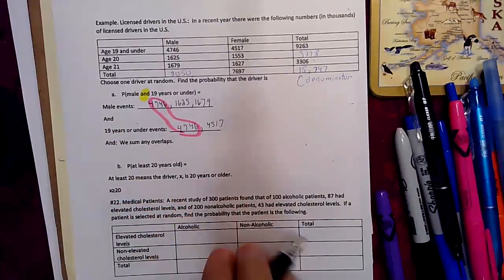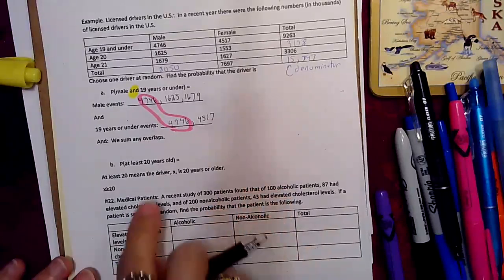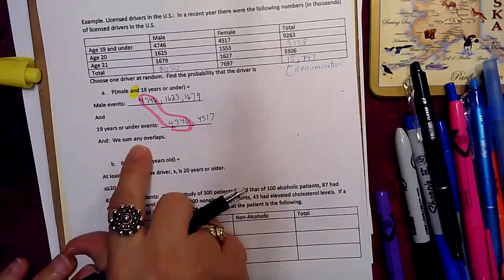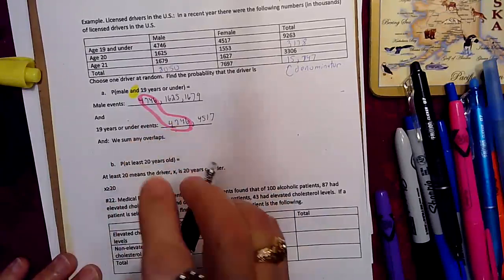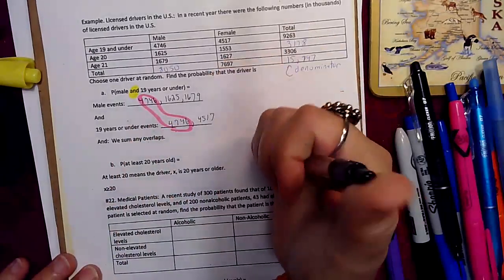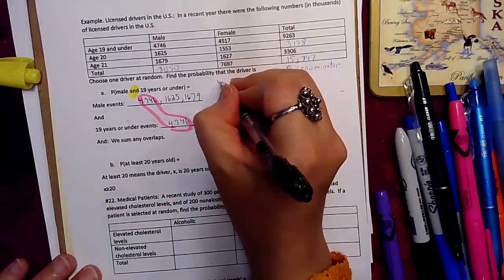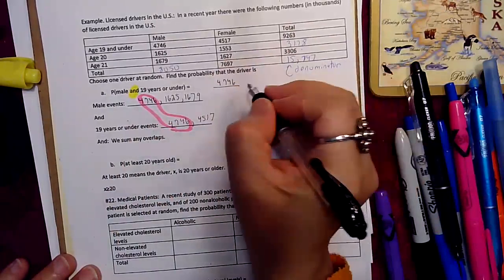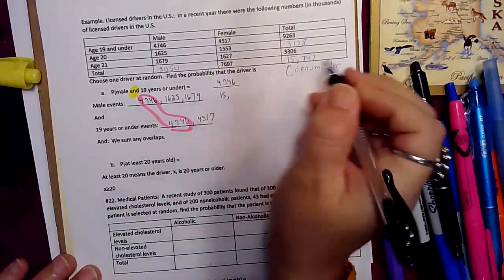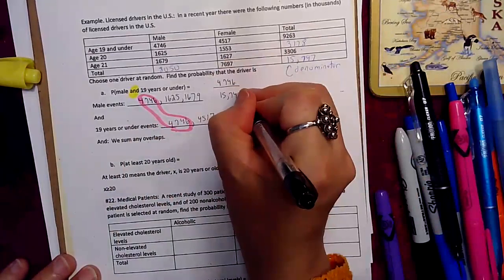And with the and, all you do is you just sum the overlaps. So it's just this. So this would be 4,746 over the denominator, 15,747.